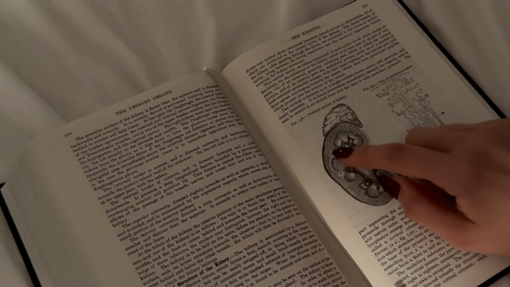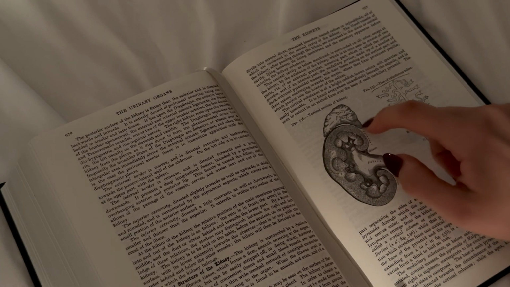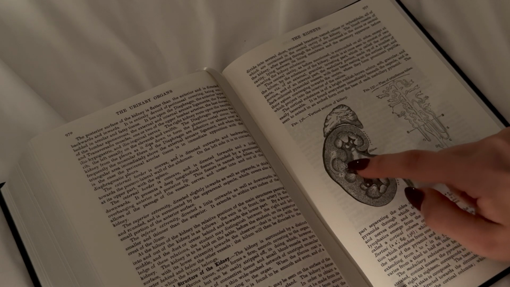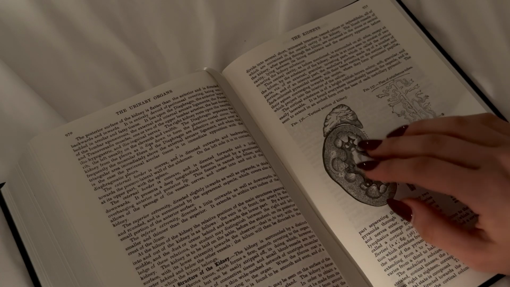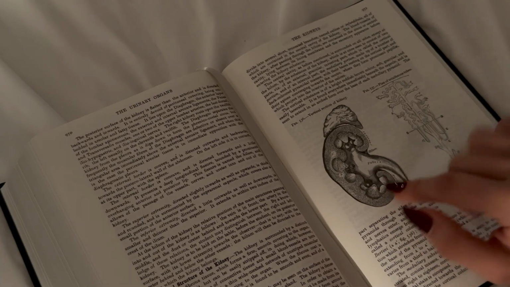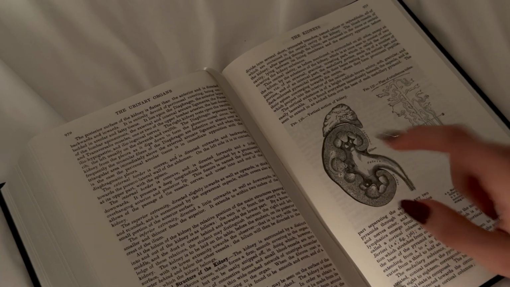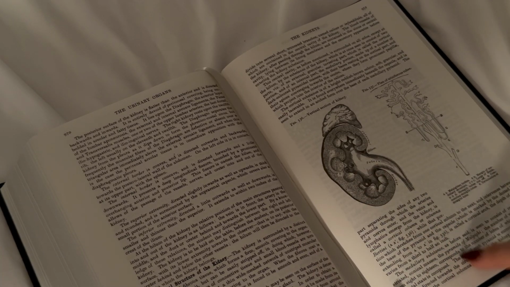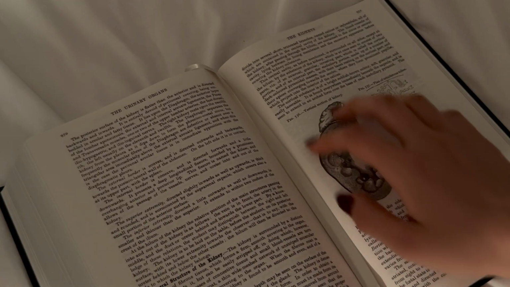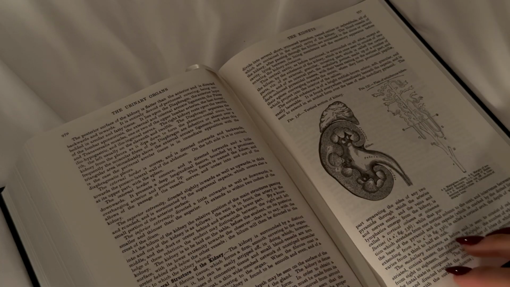So urine is formed at the cortex and drains into the medulla, then drains into the papilla, then into your minor calyces, then your major calyces, then your pelvis, then it goes down to your urinary bladder for urine to be excreted.